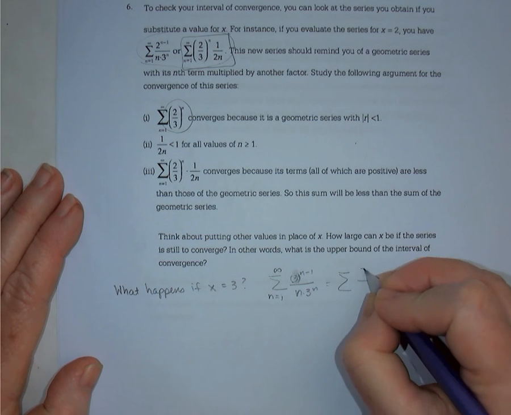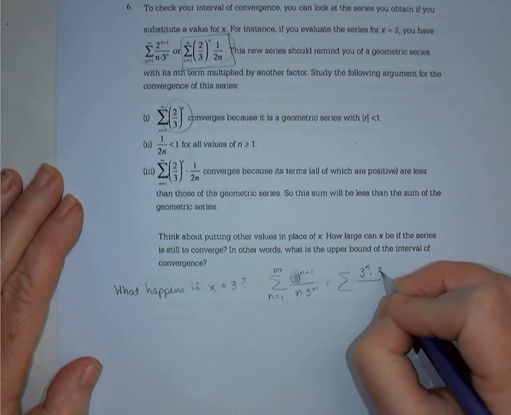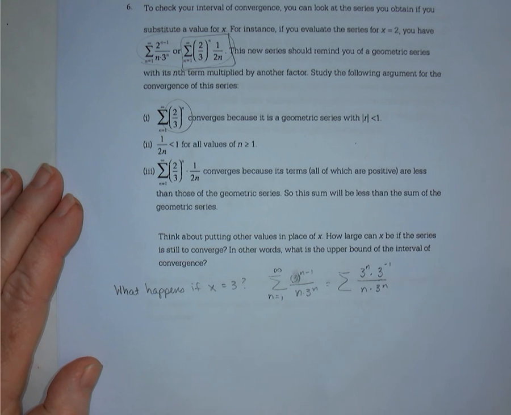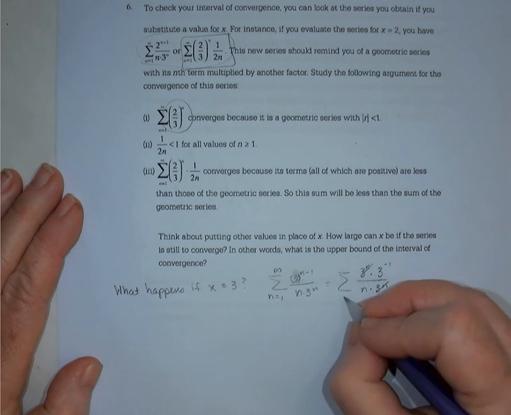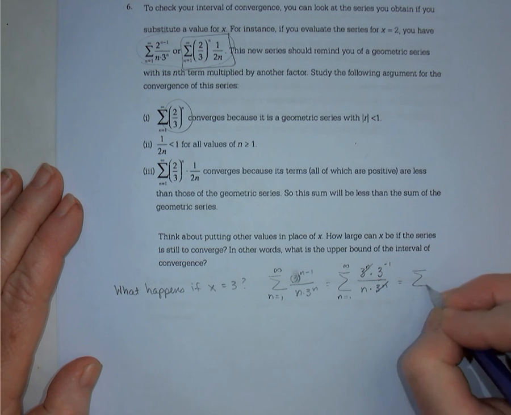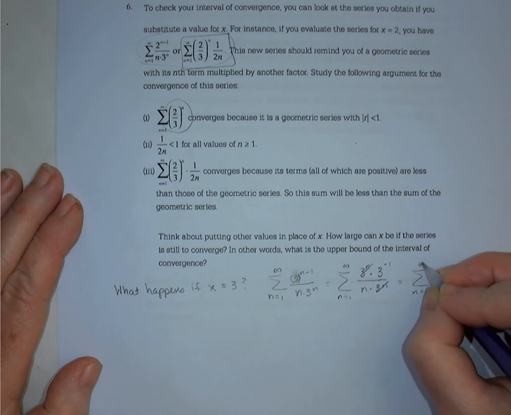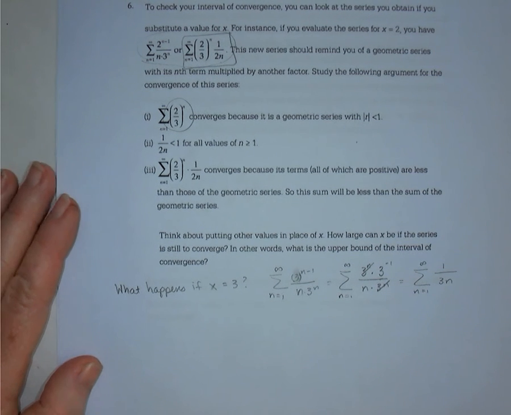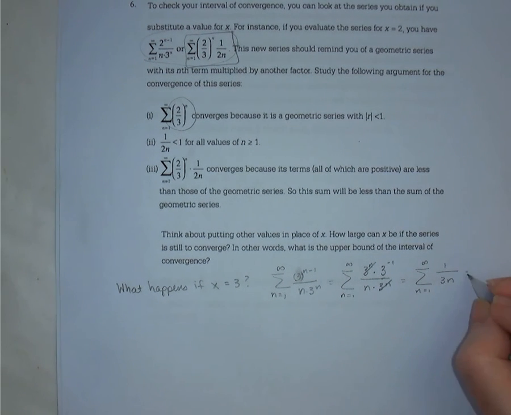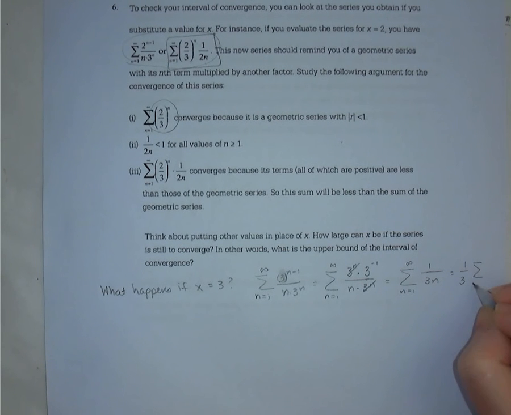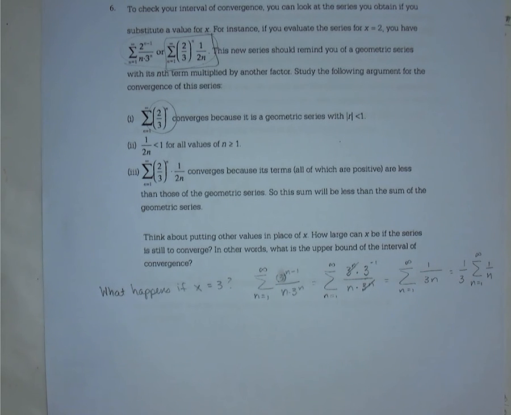I'm going to write the top as 3^n times 3^(-1), over n times 3^n. And our 3^n's cancel out. So now we're just left with the series from 1 to infinity of 1 over 3n. And we know from our rules of series that we can take out that 1/3. So we're just taking 1/3 of the harmonic series.